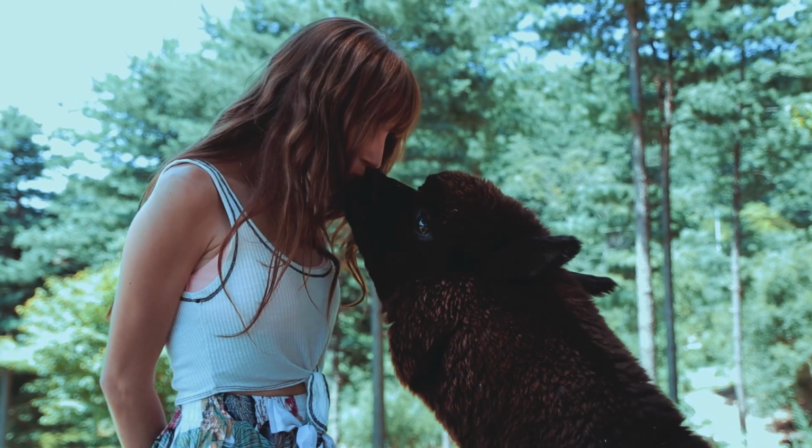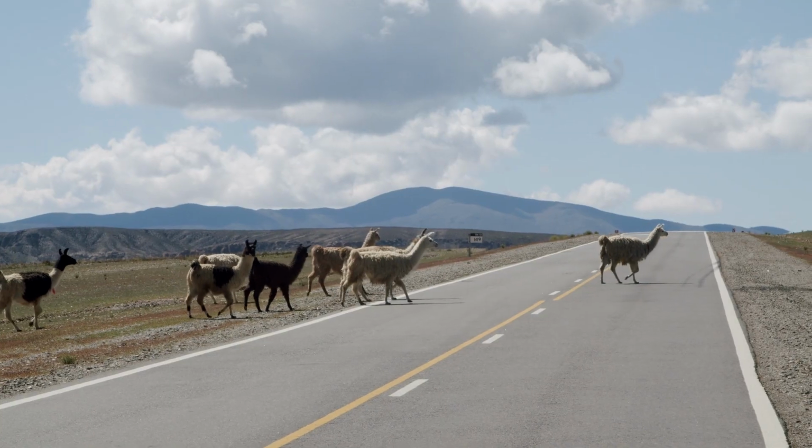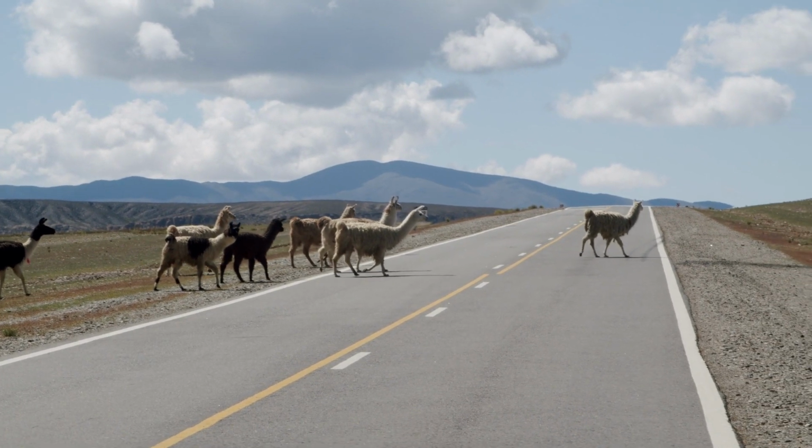To prevent them from spitting, you can just be sure that you build trust with your camelid, making sure that they are used to you and other humans, so they do not feel as threatened around other humans. Camelids are pack animals, so having multiple animals can keep them calm and increase their sense of security.